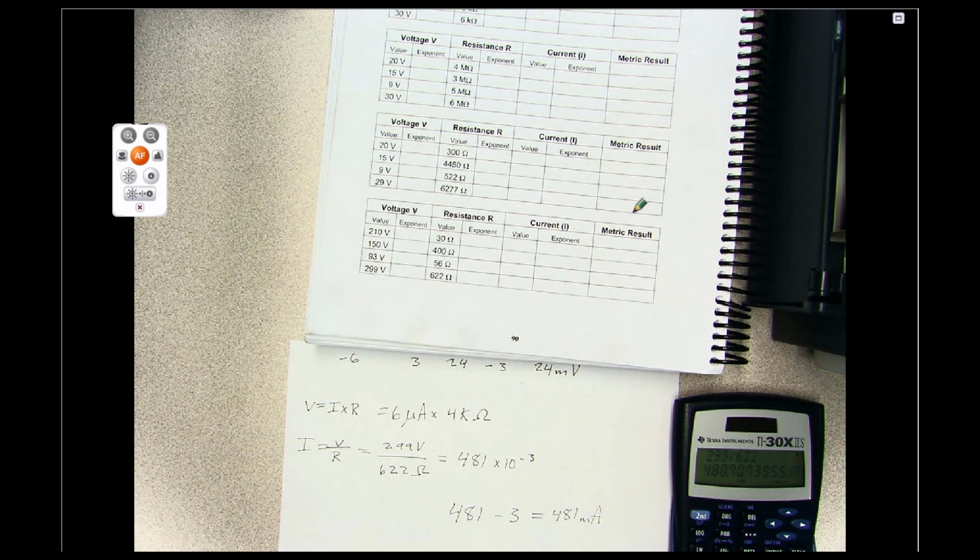So then let's go on and do a preview of today's lab. Can we write this 481 milliampere as 0.48 ampere? Yeah, you could write it as 0.48 amps. That's another way to do it. That's fine.